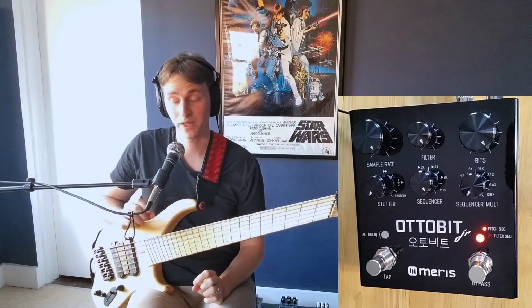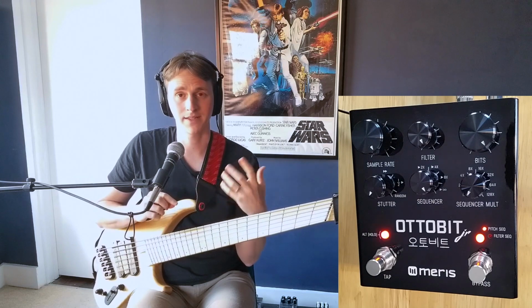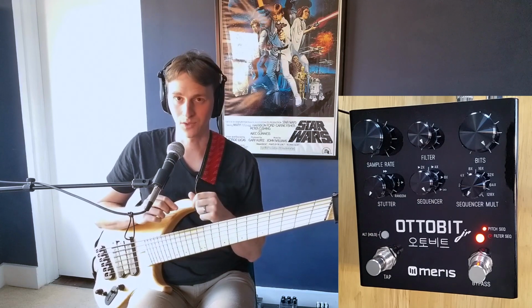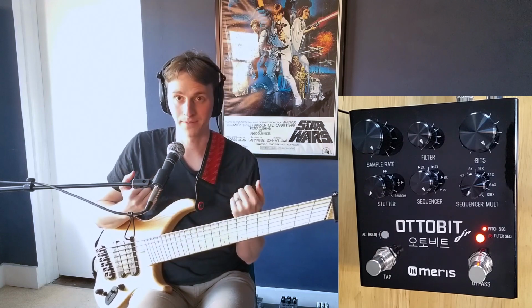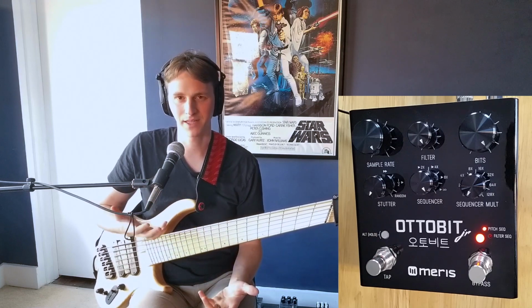So we are finally to the sequencer in the Ottobit. Now this is a 6-step sequencer. You can cut steps out, so it could be a 1, 2, 3, 4, or 5-step sequencer as well. And you also can mute steps or pass over them along the way. We're going to start with a pitch-based sequence because it's the easiest to immediately hear what's going on.